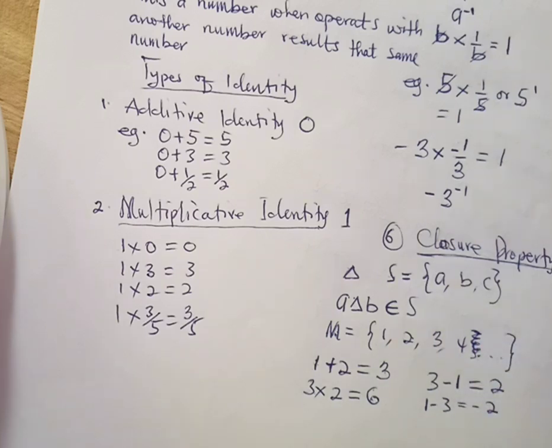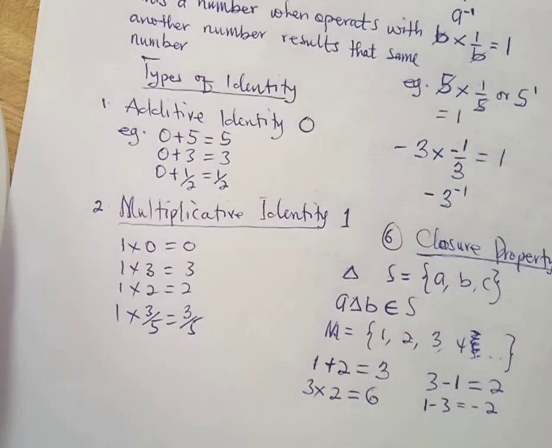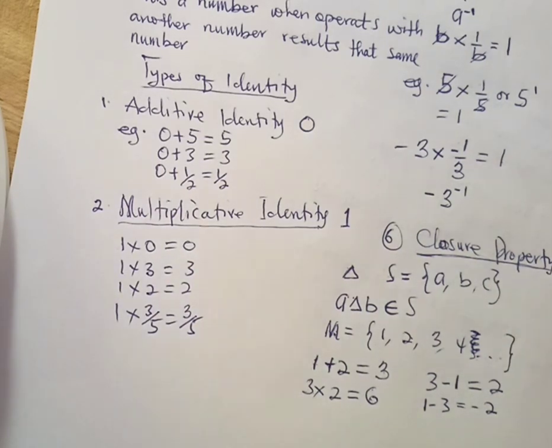All right. So all that we are saying about closure property is whenever you are given a set and you are given an operation which is defined under that set, you just pick two or more elements and work with that operation. If the answer you get can be found in that set given, then you can conclude that that operation is what? Closed under that set. So that is all about what? The closure property.